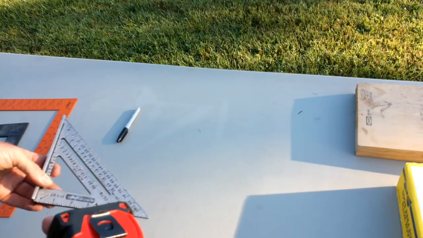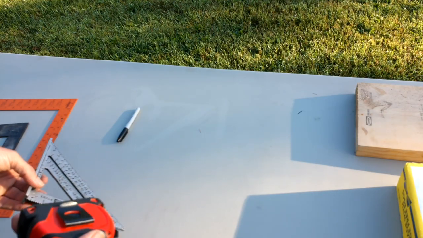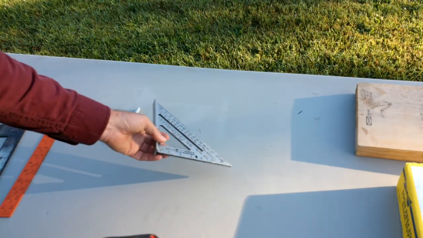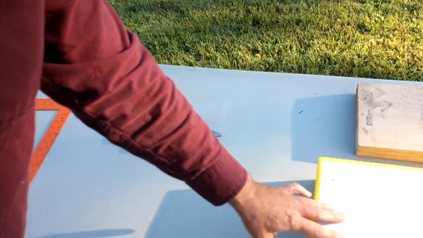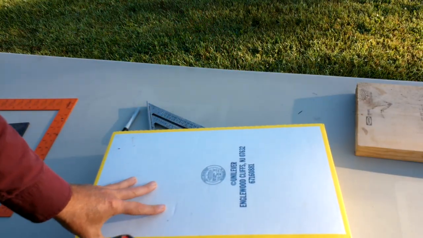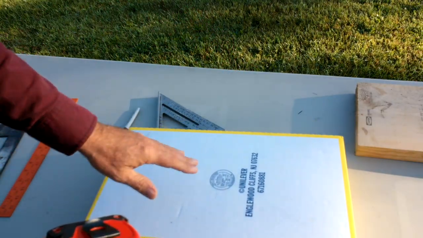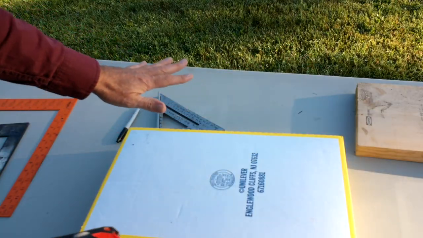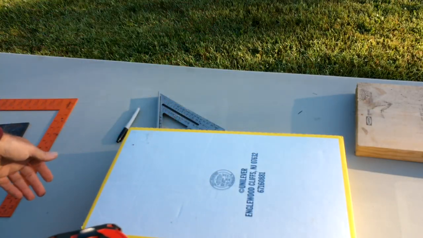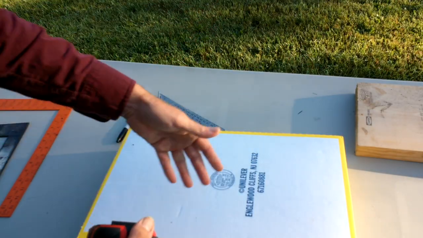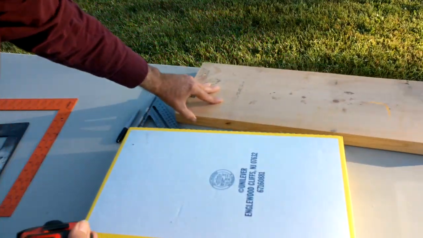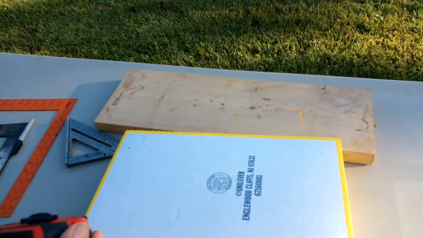Huh. We could do that. It's very easy. It's pretty much the same thing. Grab yourself a piece of cardboard, right? Doesn't matter, a scrap piece of wood.